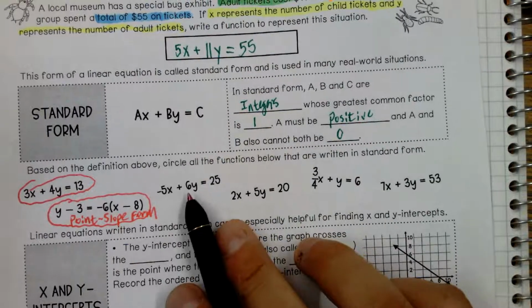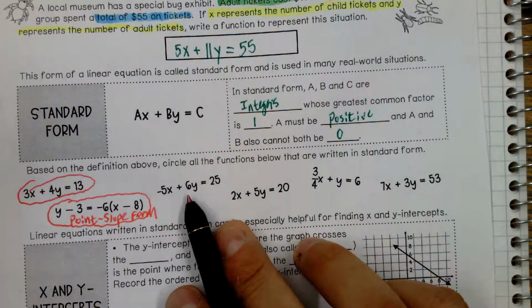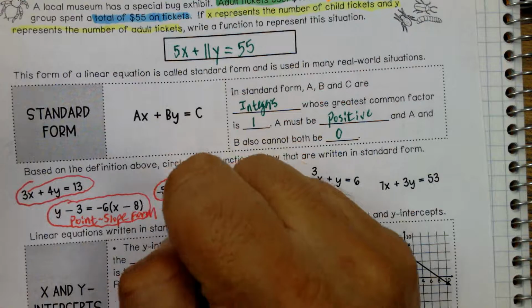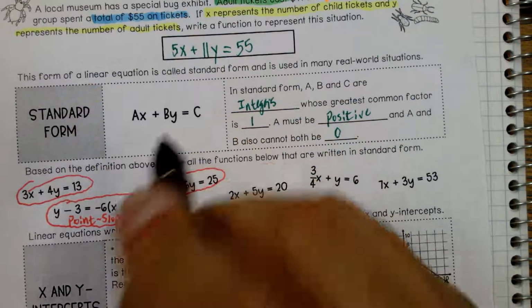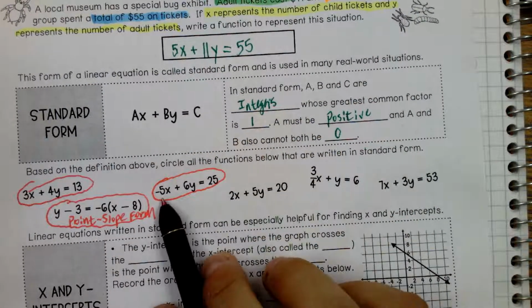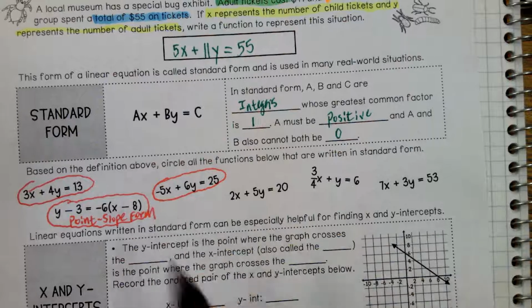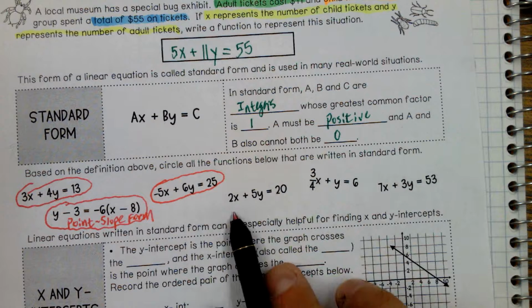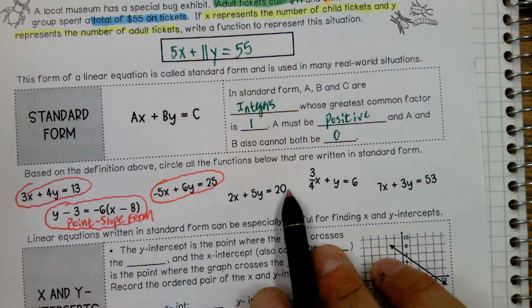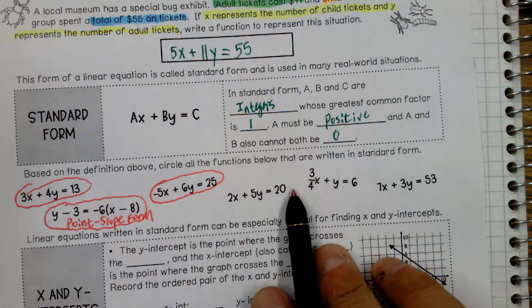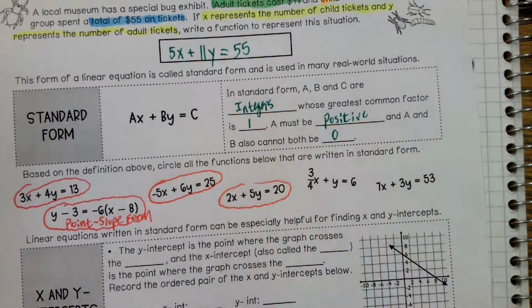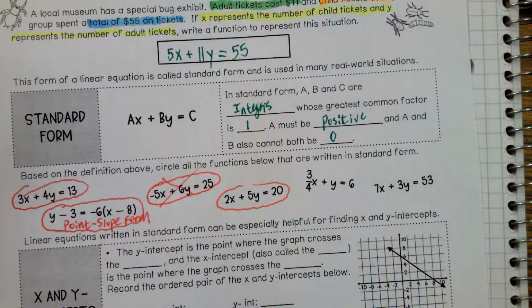Okay, how about this one? Thumbs up, thumbs down. I mostly see thumbs down. That's correct. What disqualifies this one? A is negative. Yeah, this number shouldn't be negative. How about 2x plus 5y equals 20? Definitely thumbs up, that is. Oh, and sorry, that one shouldn't be circled.